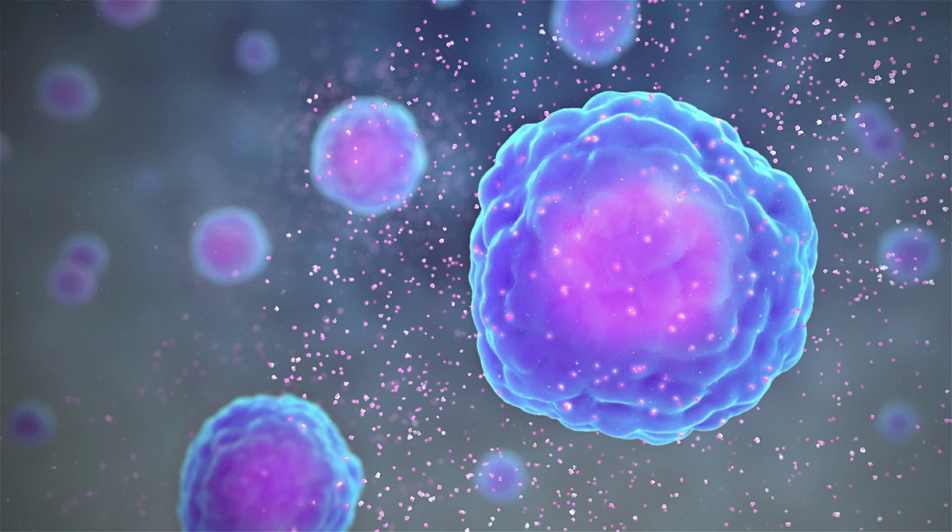If GCSF is activated, the cell becomes a neutrophil. GCSF enhances the function of mature neutrophils and affects the survival, proliferation, and differentiation of all cell types in the neutrophil lineage.